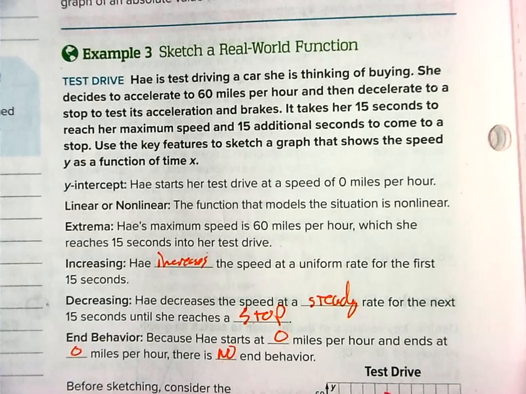For all of you that ask, when am I ever going to use this in my life? Here we go. Let's find out when you're ever going to graph something in your life.